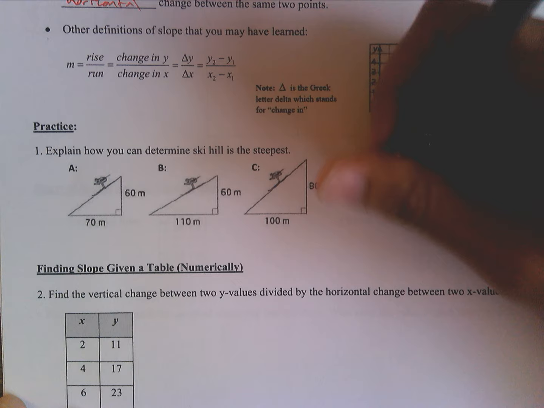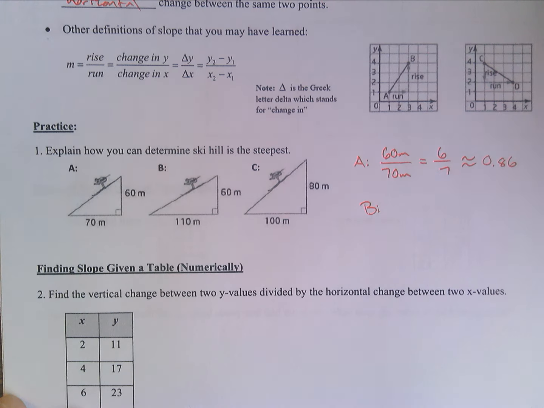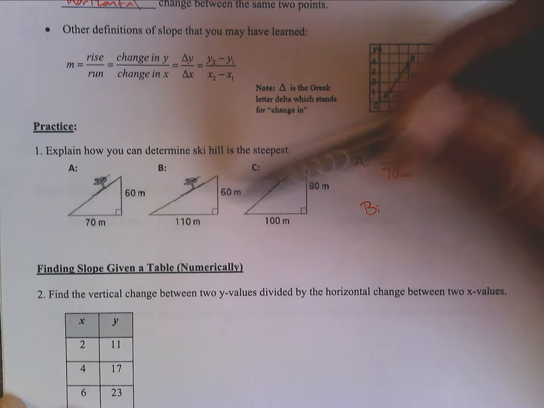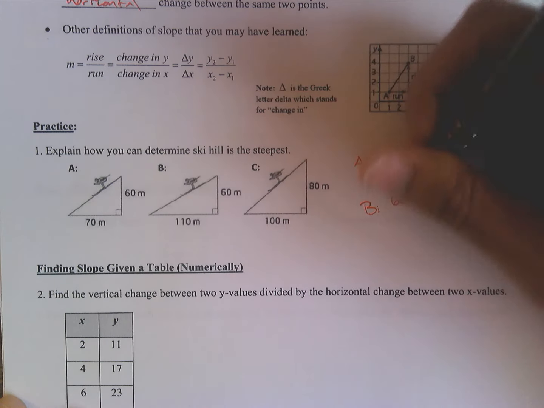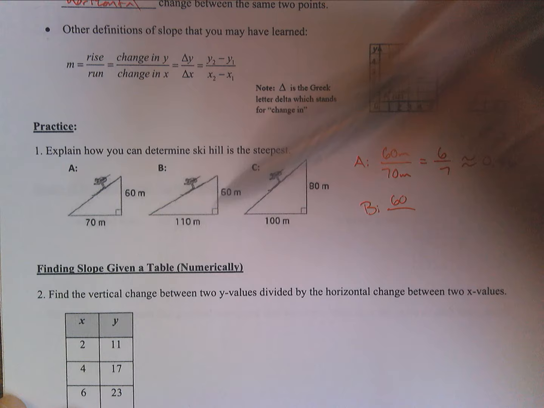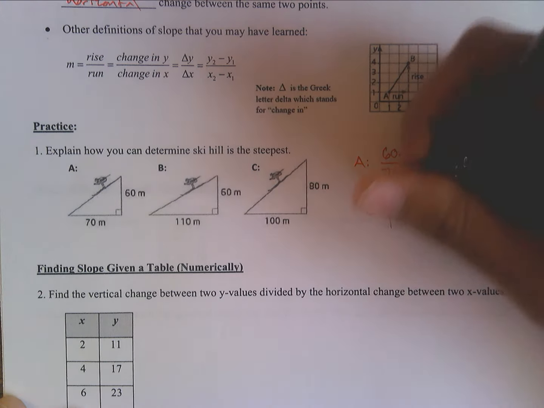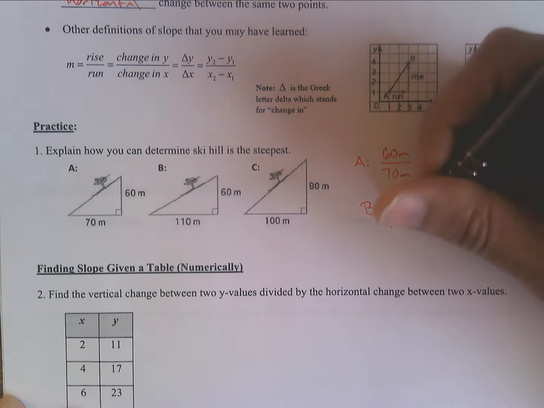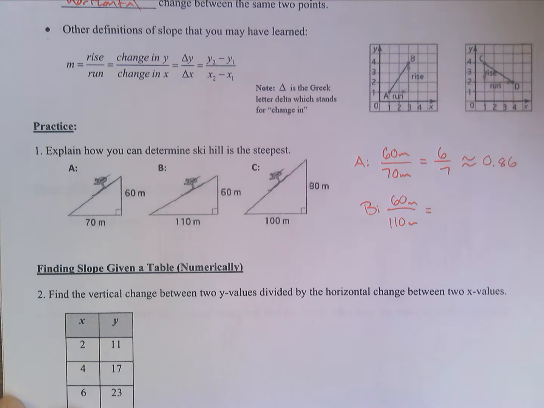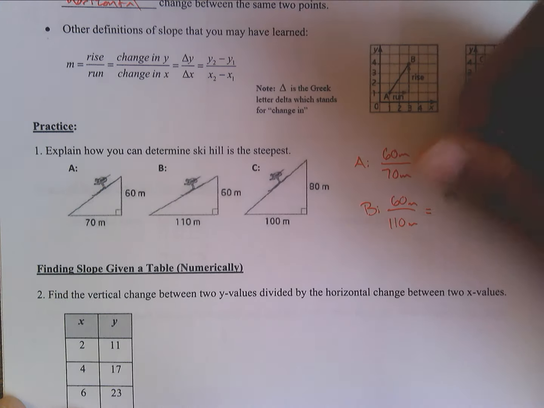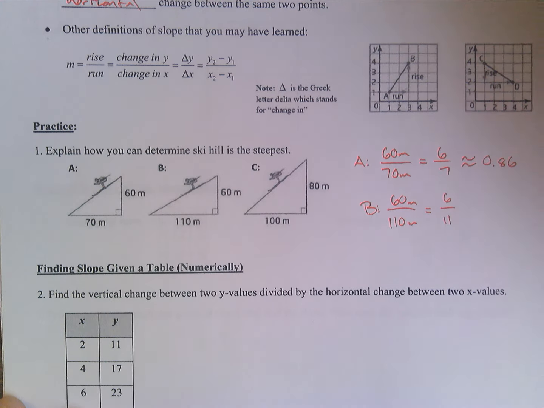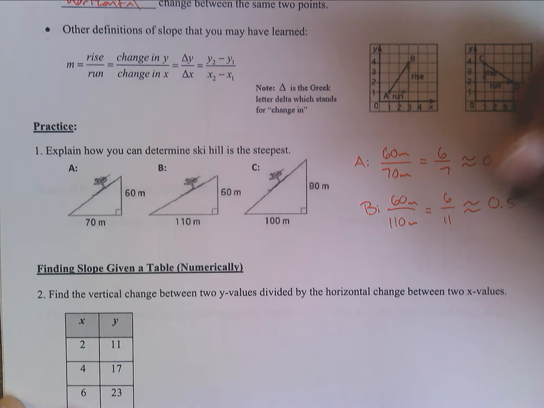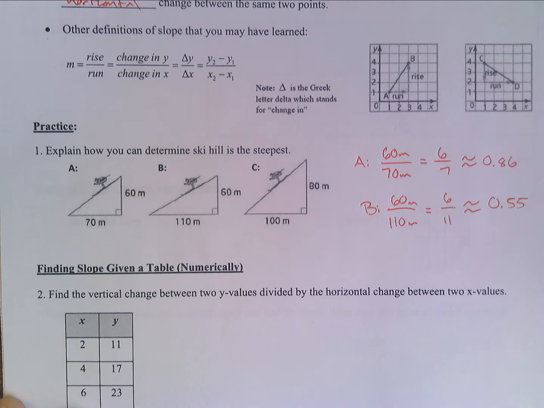For ski hill B, let's take the change in y over change in x, or the rise over run. So the vertical change is 60 over our horizontal change, 110. Again, we can factor out 10 from both the numerator and denominator. We get 6/11. We can approximate that to about 0.55. So the slope of ski hill B is about 0.55.